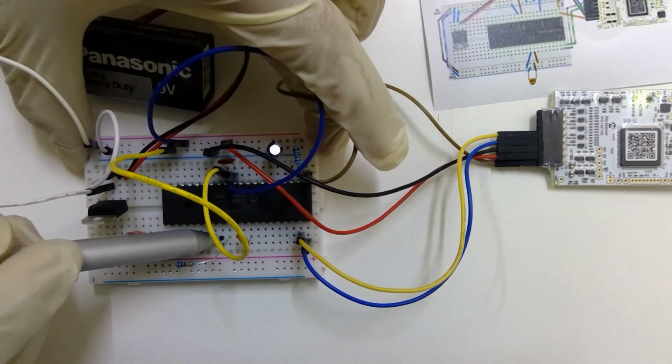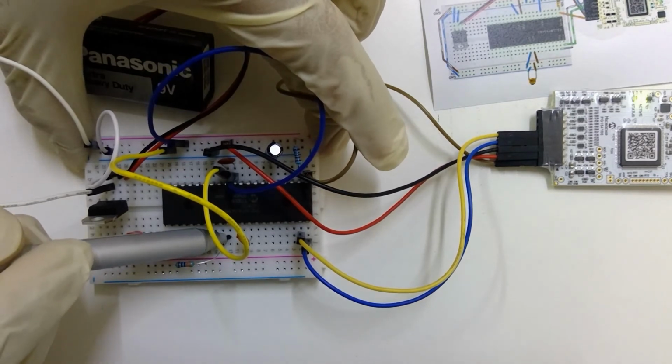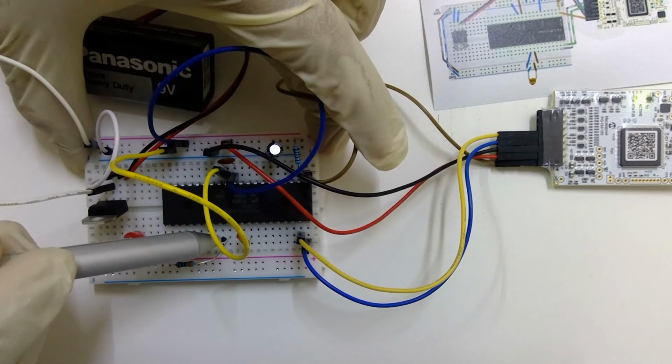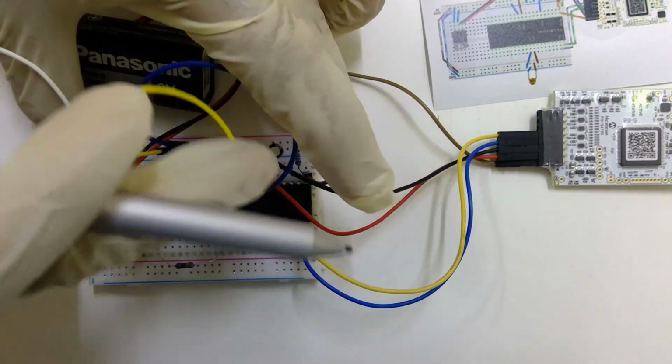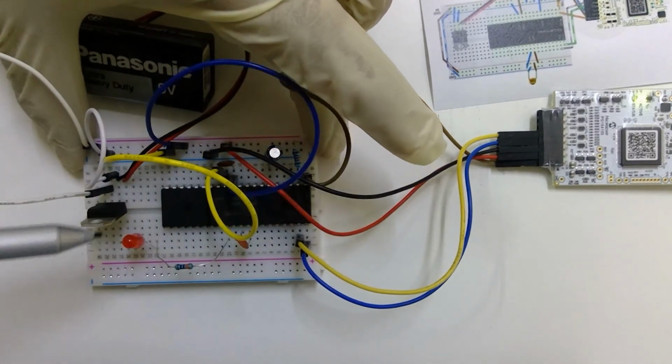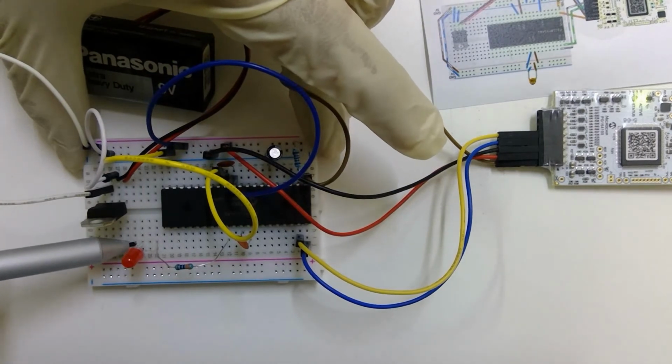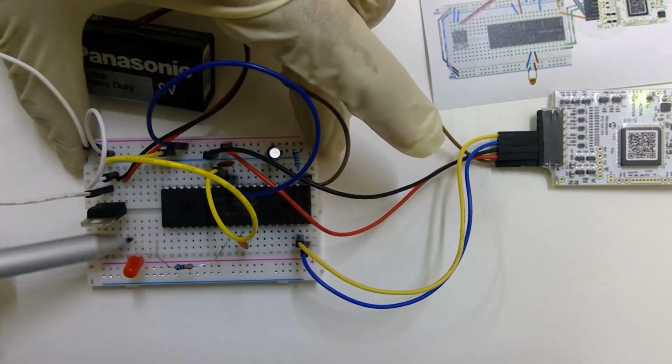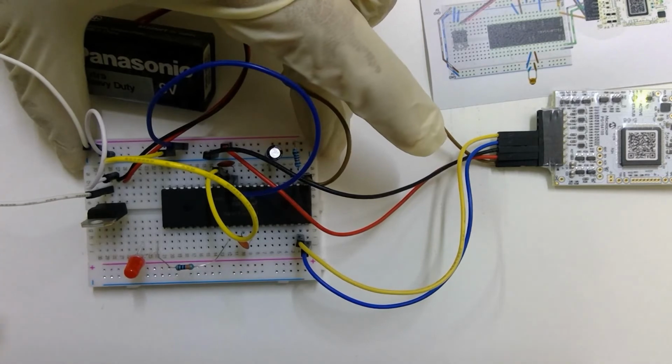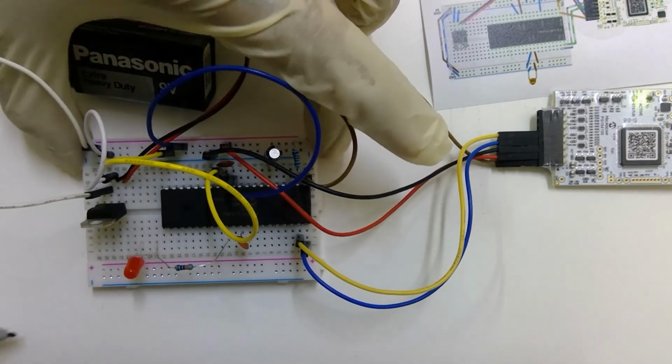The other pin of the resistor is connected to one of the port D pins of the microcontroller, and the cathode of the LED is connected on another line, which will be connected to the ground.